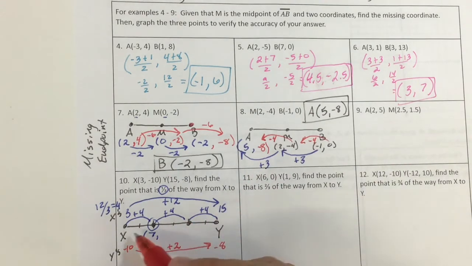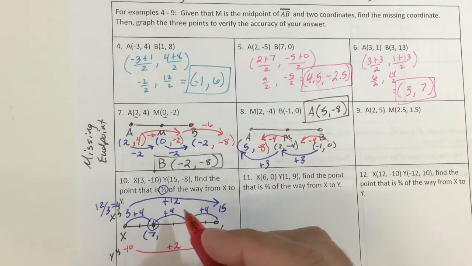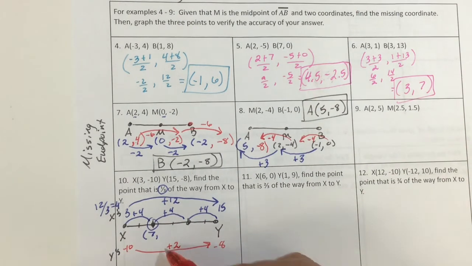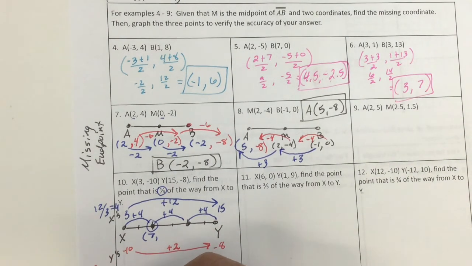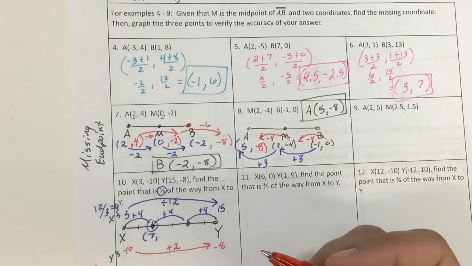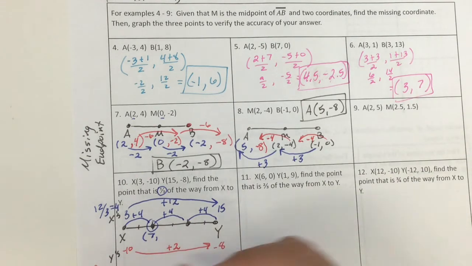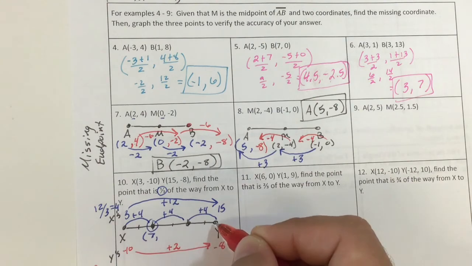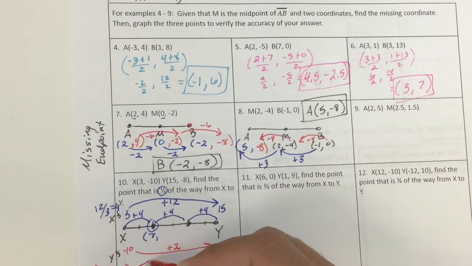Okay? Now to go from my y values here all the way over, that's just a plus 2, so I've got to take that distance of 2 and divide it into thirds, which is just 2/3. Okay, that's a decimal of about 0.6 repeating, or 0.67, so it's 2/3. I'm just going to add 2/3 from there to there. So this is where it gets a little tricky with the decimals. Again, I'm going to add 2/3, add 2/3, add 2/3.